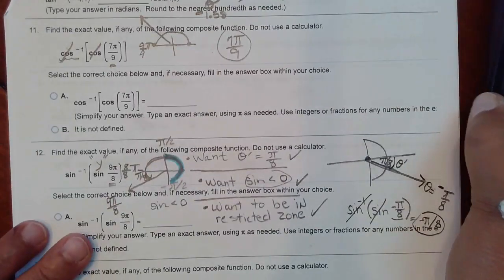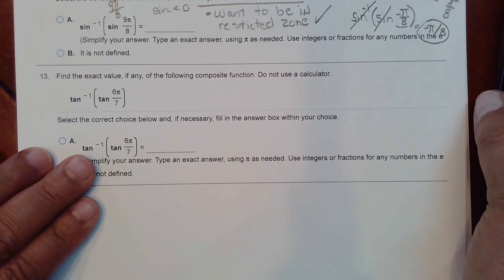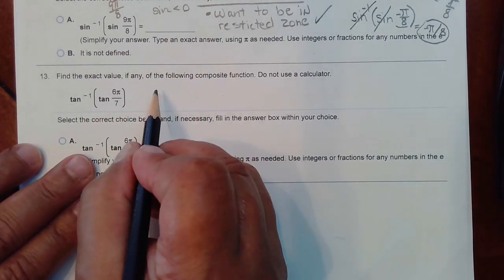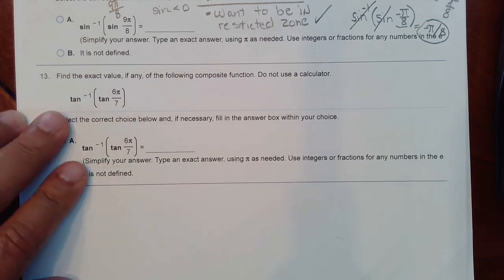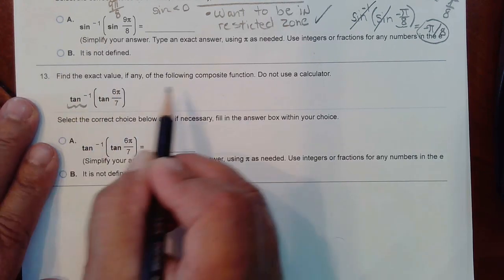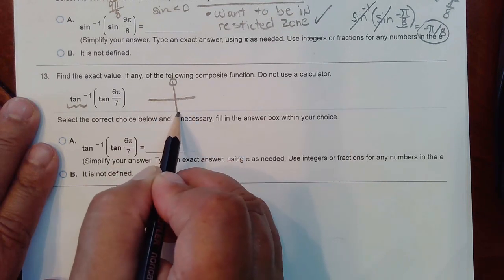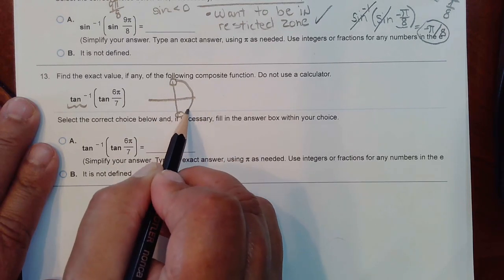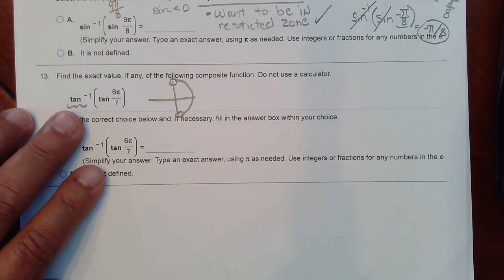You always want to check it even when you're getting it from the calculator. By the time you get here, again, just make sure that this is in the restricted zone, because if it is, for a composite function with inverse tan on the outside, you have to be in between here and here for it to not be much work. And when you get to this problem, it is not.